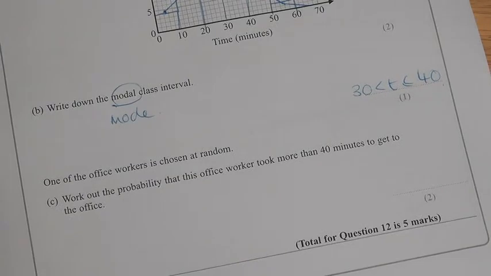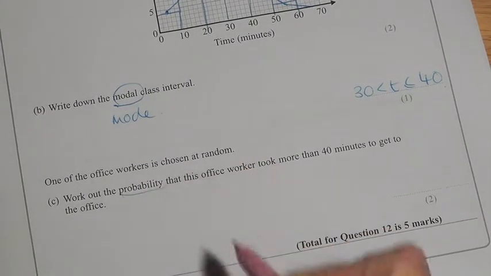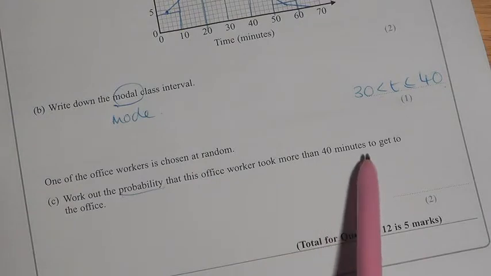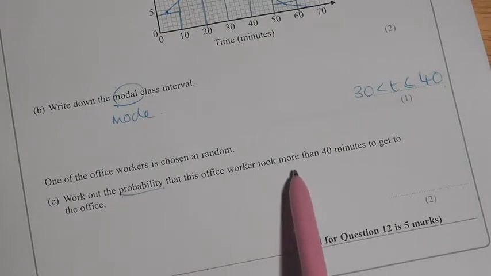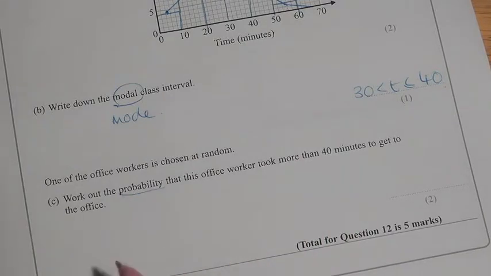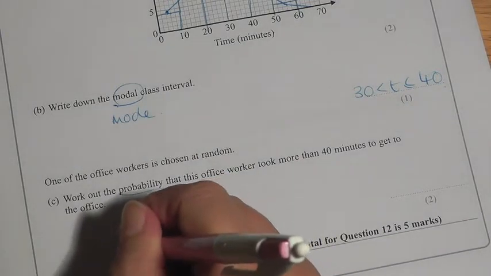The final part of this question is looking for a probability that an office worker took more than 40 minutes to get to the office. Note they're chosen at random. So we need to create a fraction. The top of the fraction is going to be the number of people that took more than 40 minutes, and the bottom of the fraction is all the people that went into work.